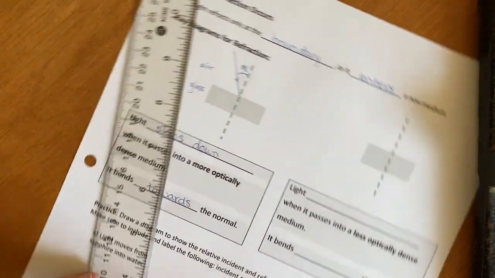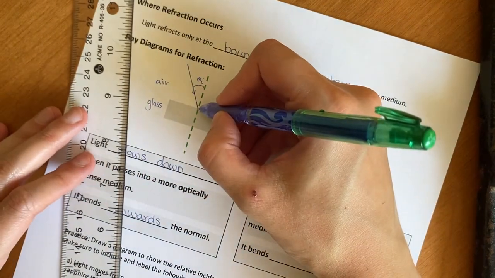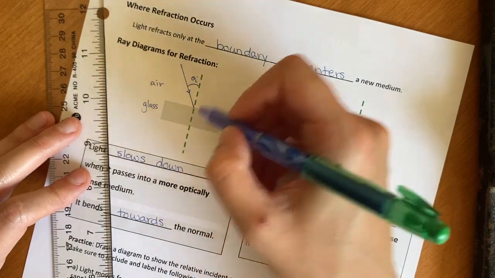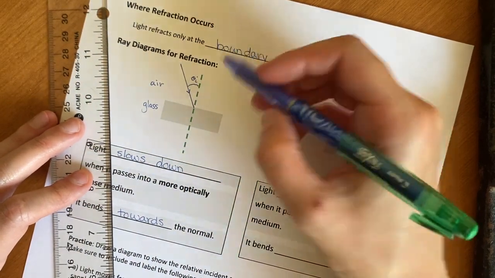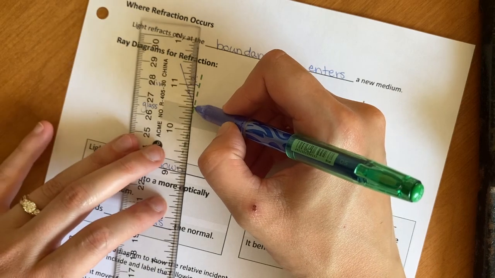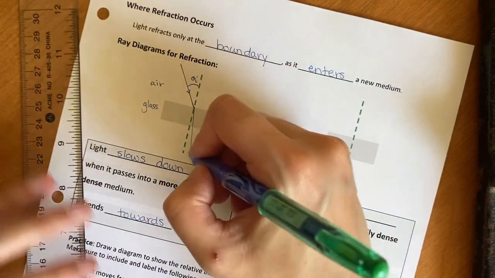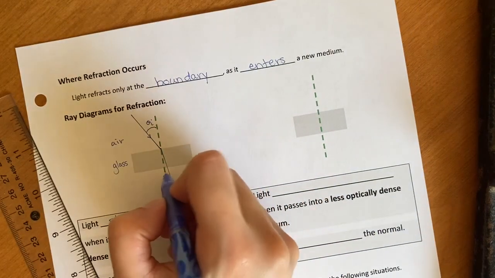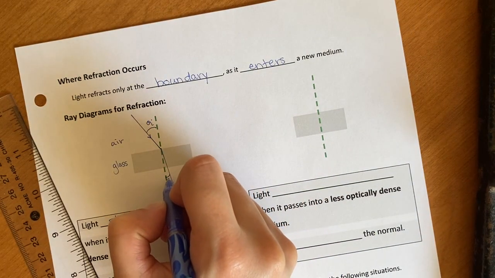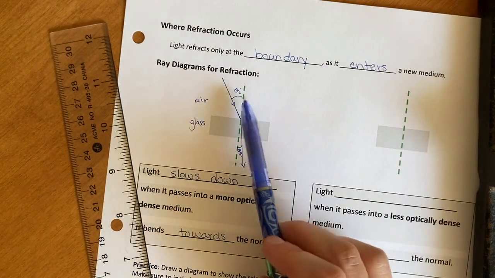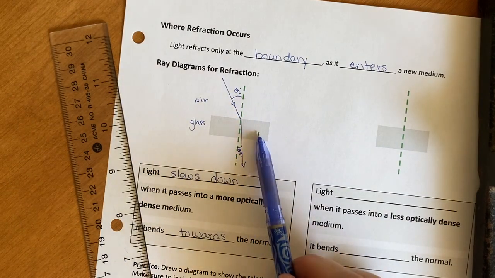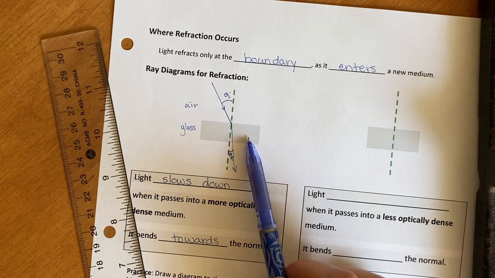So light slows down when it passes into a more optically dense medium, and it bends towards the normal. So if I was going to sketch this, I want to make sure that my angle of refraction is smaller than my angle of incidence. You don't have to measure a specific angle with a protractor or anything, and we can exaggerate this a little bit to make it clear. But theta r, as long as it's visibly smaller than theta i, if it's going into a more dense medium, then that's good.